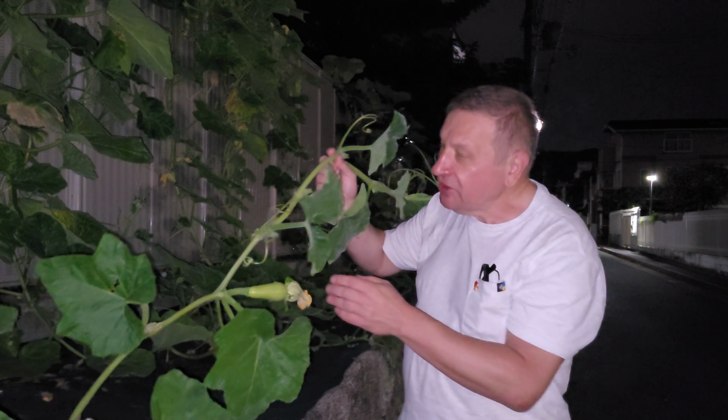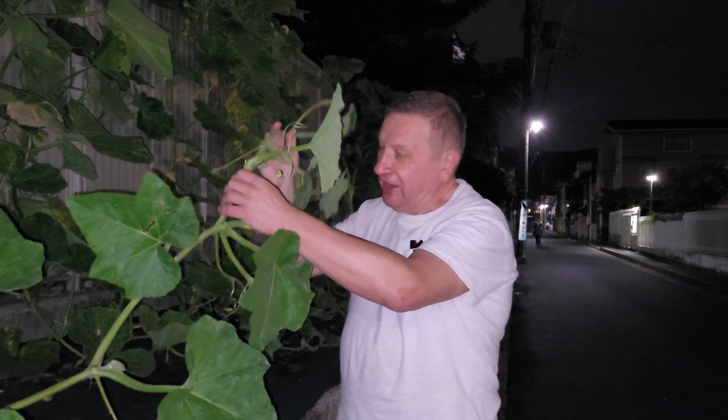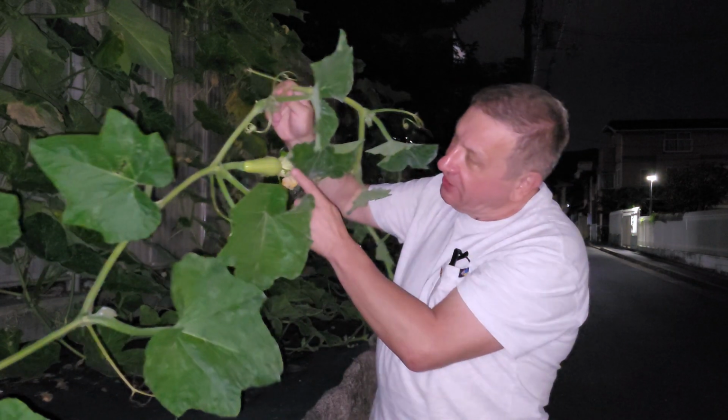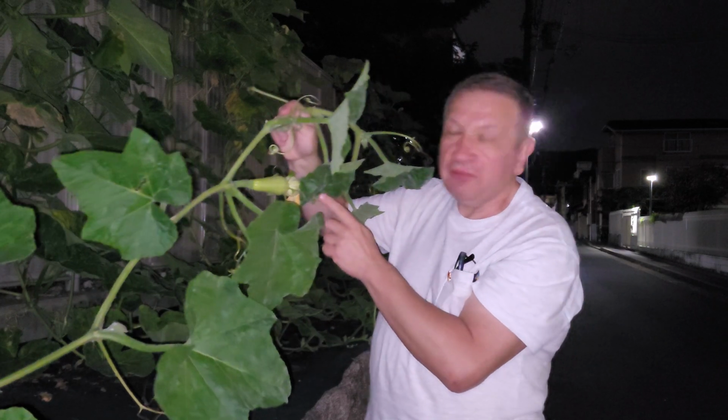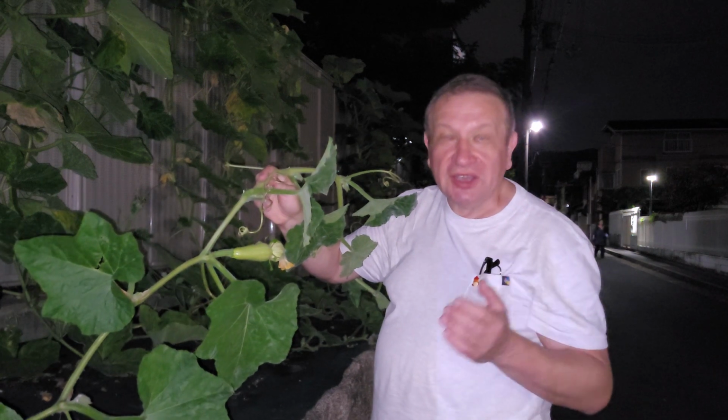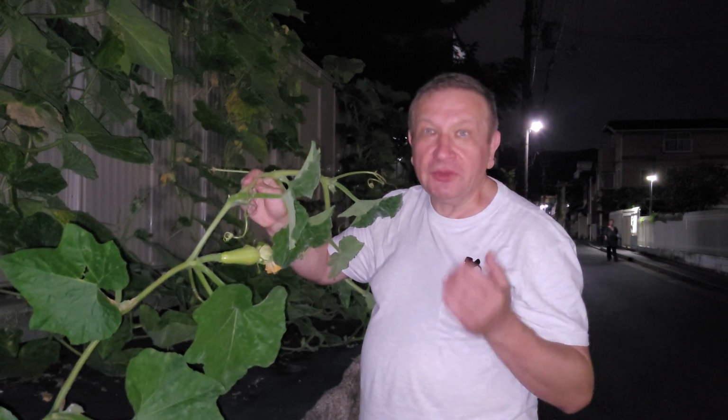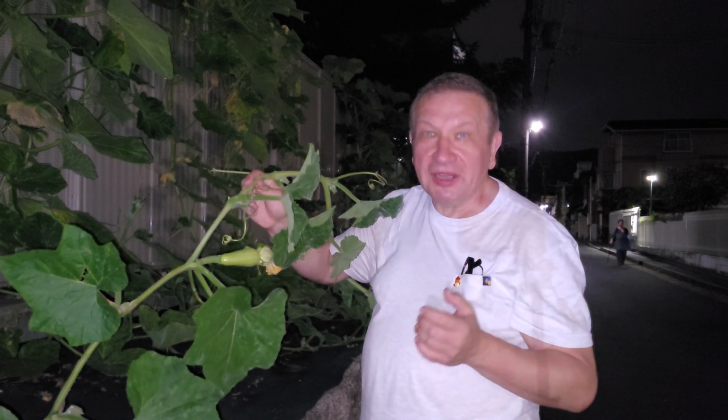But my story is not exactly about pumpkin today. My story is about this structure. This is what is called inferior ovary. If you know the distinction between inferior and superior ovaries, you start to really learn botany, because this thing is very important if you want to distinguish plants and plant families.